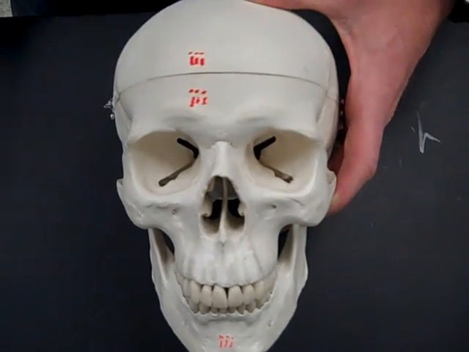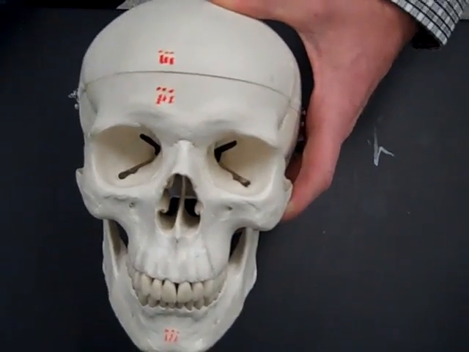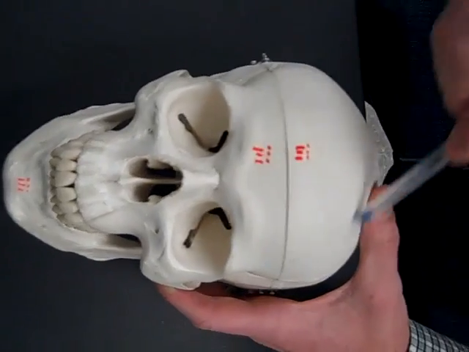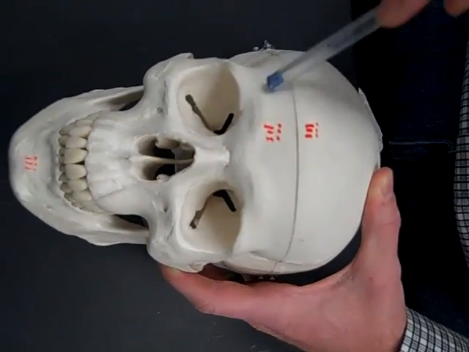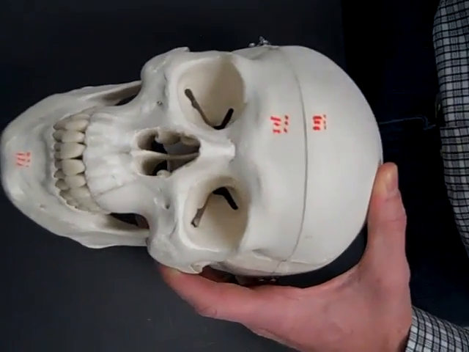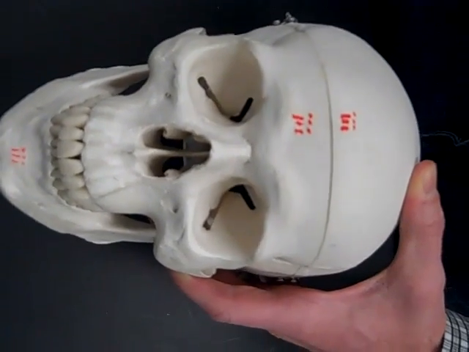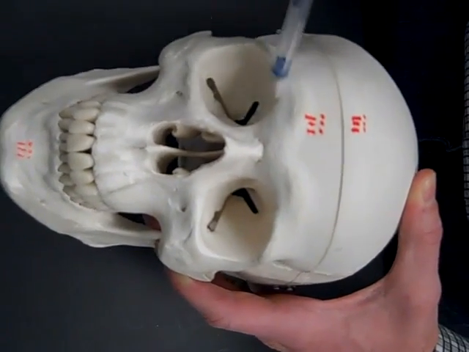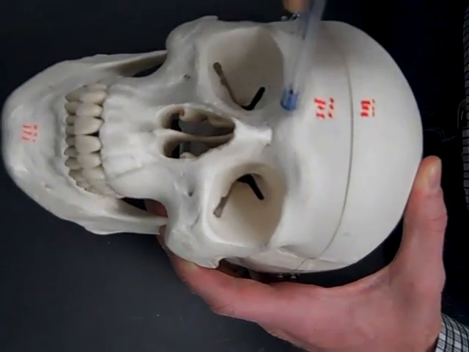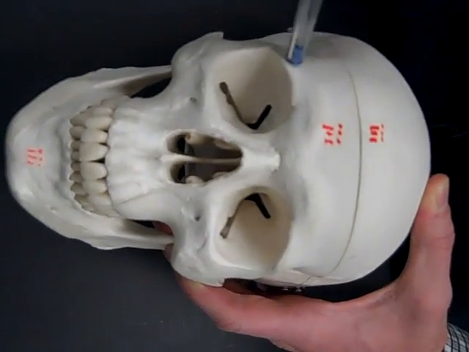Alright, we're back for another video on the skull. Let's start with this bone right here. This is the frontal bone. We've got some important parts of the frontal bone we have to know, including this part right above the eye socket. This is the supraorbital margin.